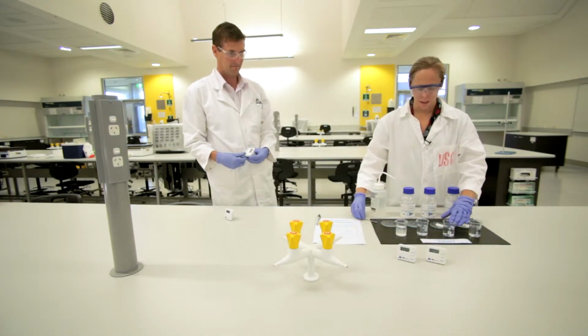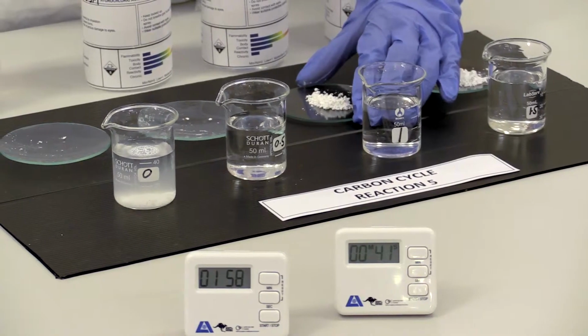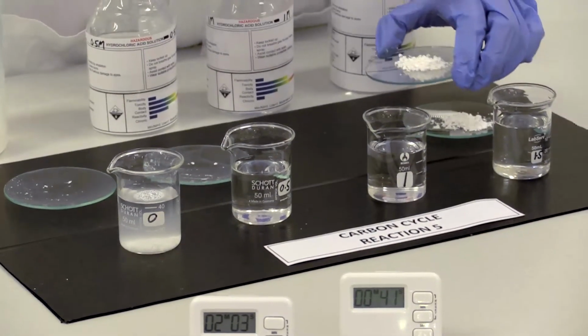Okay, so next on our list is our 1 molar hydrochloric acid. So I'm going to be adding again 0.5 grams of calcium carbonate, but this time to 1 molar hydrochloric acid.